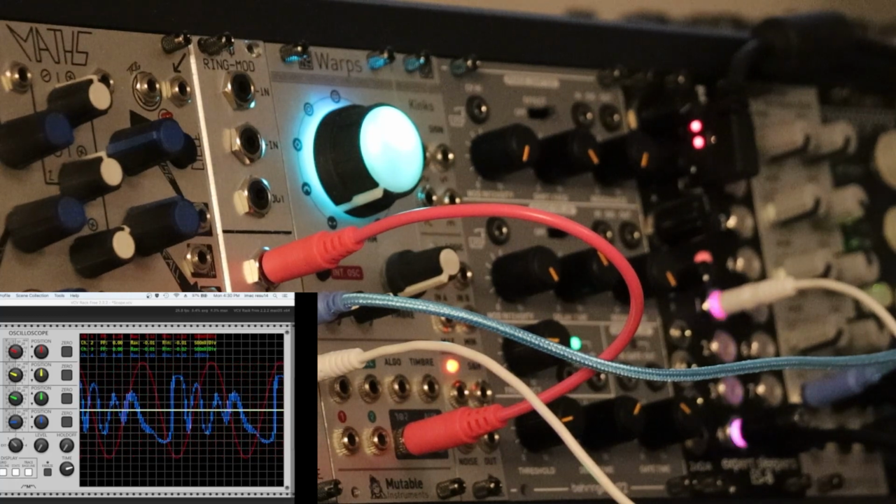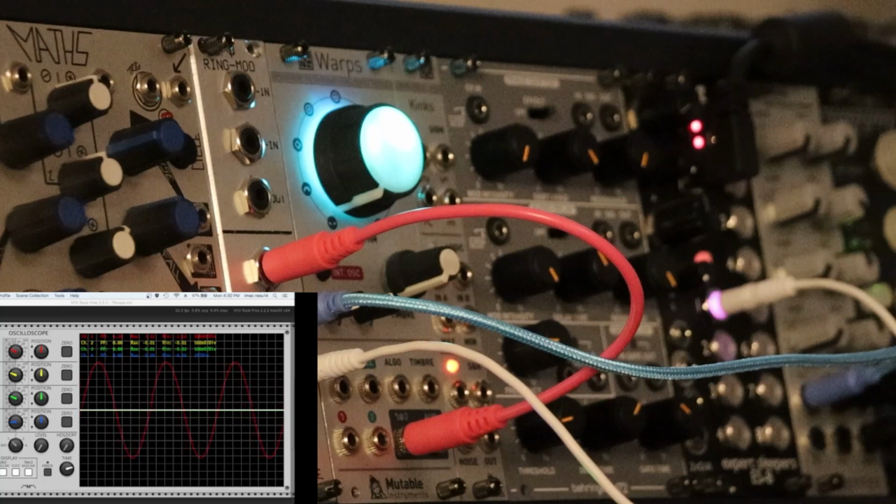The first one was frequency. So how frequently the period or the cycle repeats. I'm going to get rid of this wavetable off of the screen.